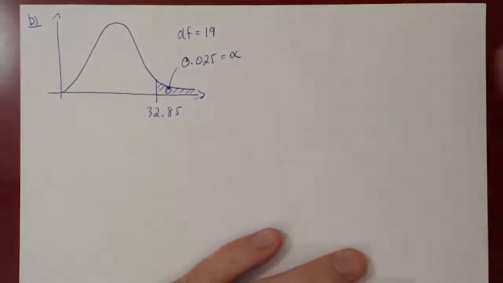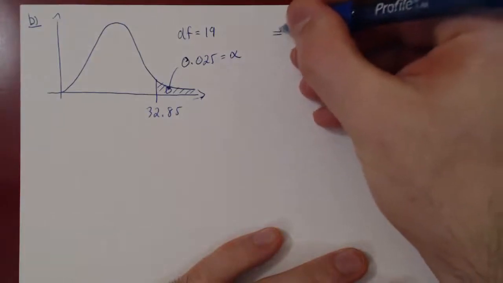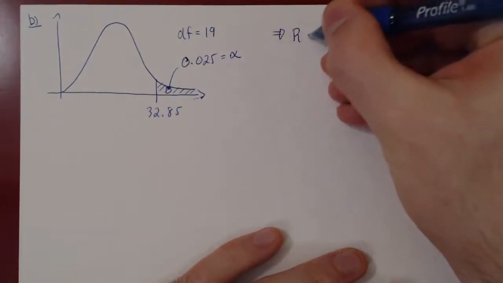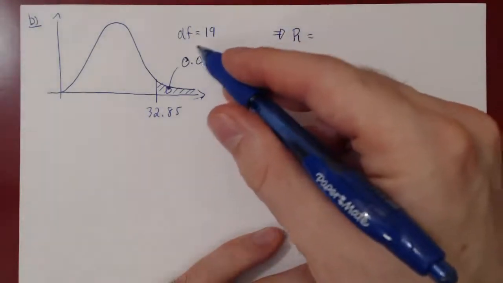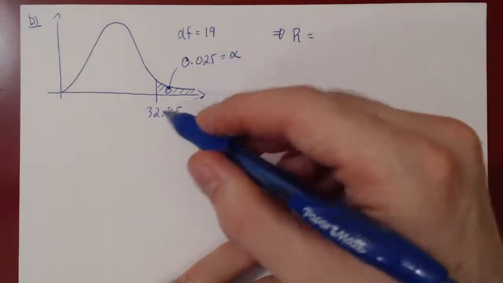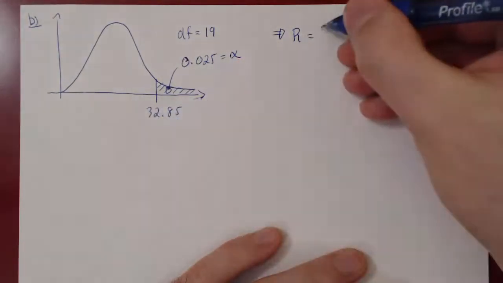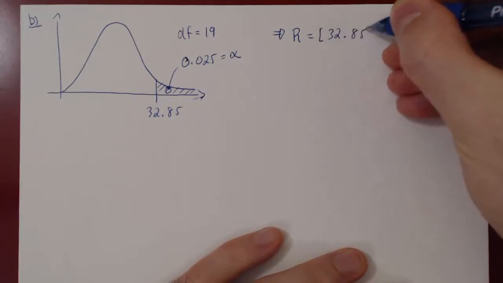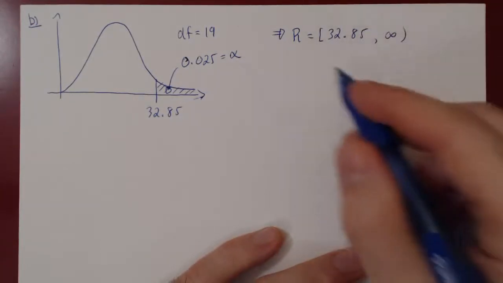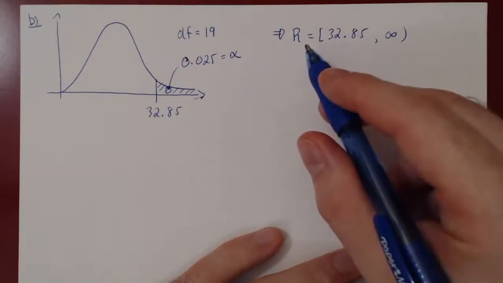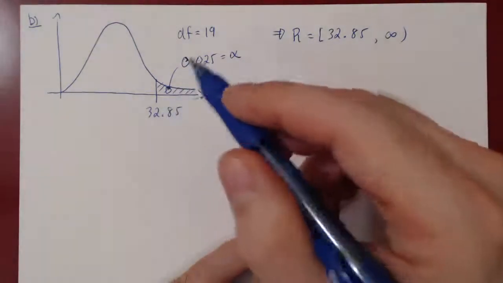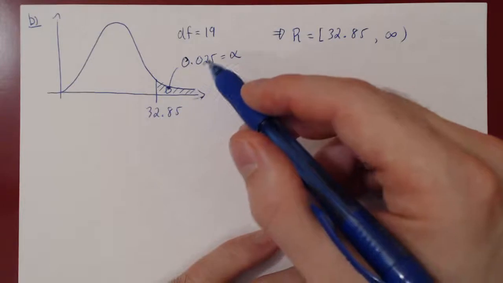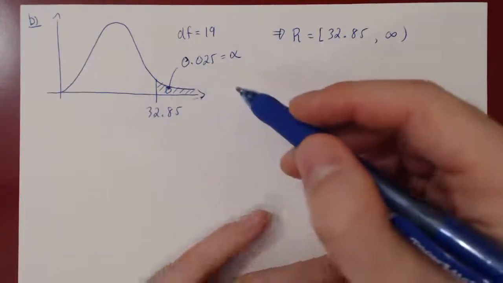And so we have our rejection region. The region that contains the larger 2.5% of values of chi-squared is from 32.85 to positive infinity. So our interval contains the more extreme, larger, because we have a right-tailed test, 2.5% of chi-squared values.